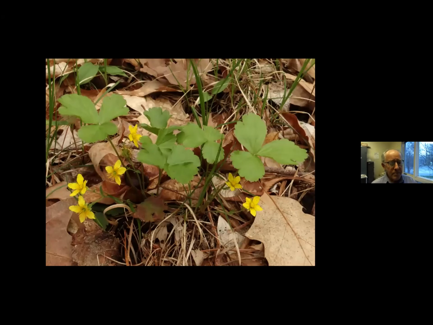Yeah, Geum fragarioides or Waldsteinia fragarioides. You may know it by its old name. Again, dry, open woods, woods edges. Barren strawberry, so called because it looks sort of like a strawberry plant, but it doesn't produce a fleshy, berry-like edible fruit.